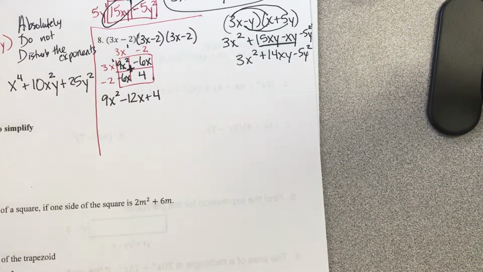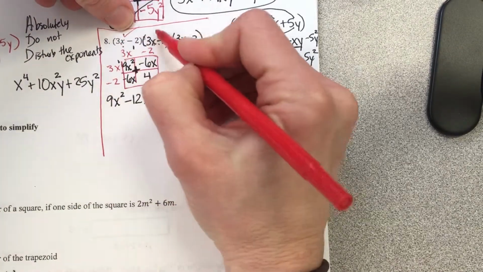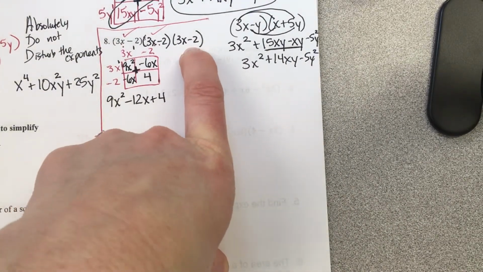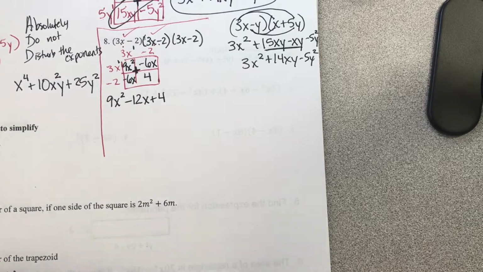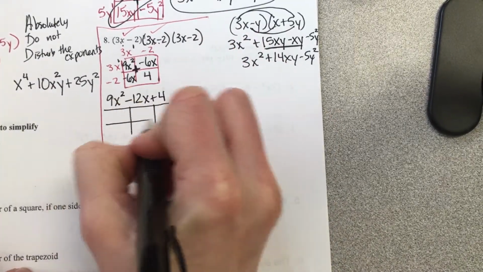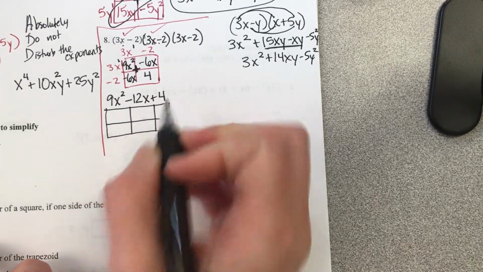All right, so I want to make sure everybody understands what we're about to do next. I did the first 2 parentheses. I've done that one and that one. Check and check. Have I done anything with this last parenthesis? So here's how I'm going to do this. This is going to become the top of my box.